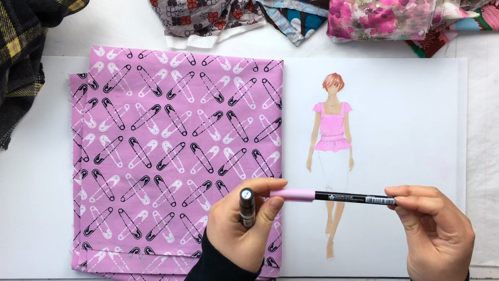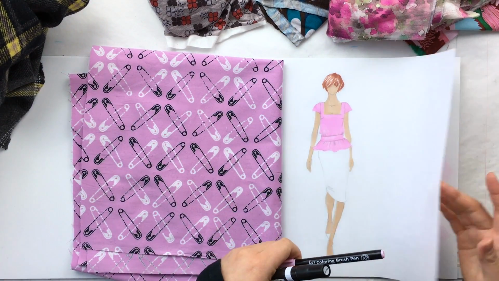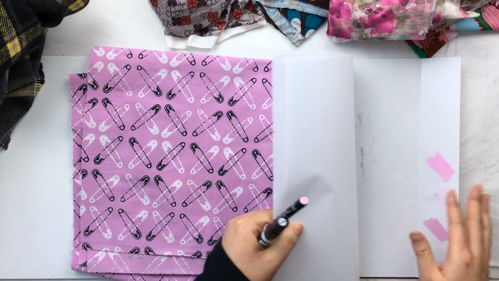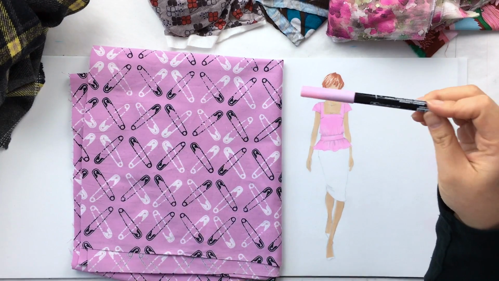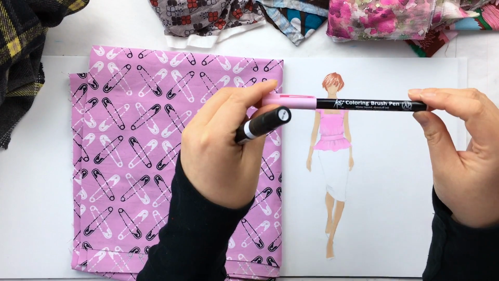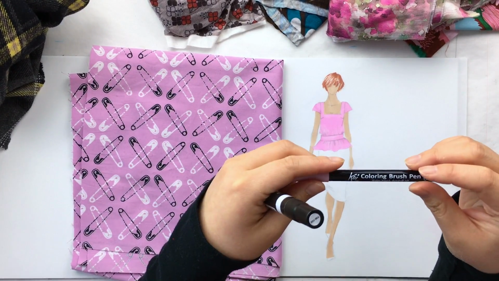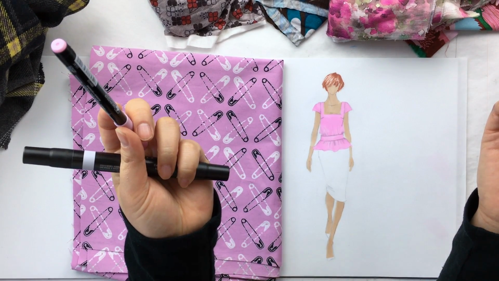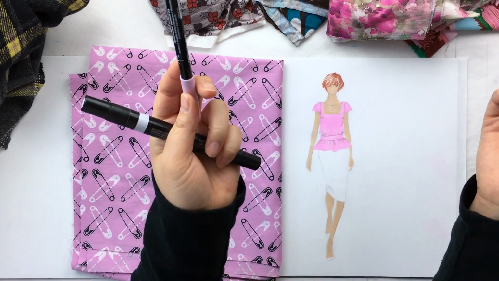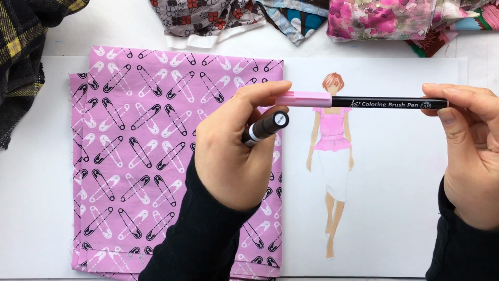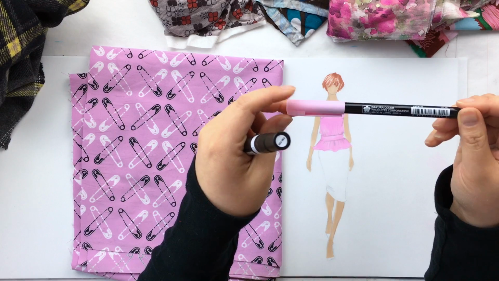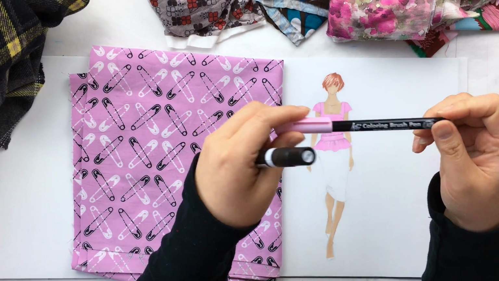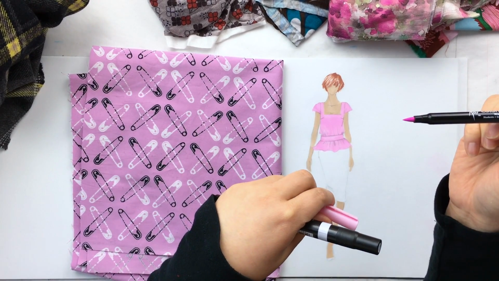So here's the deal. This one was kind of a better color match when we were checking out the media before, but this is not a great marker for filling in large spaces. It soaks the paper up with too much ink. It's really streaky. This really is better for calligraphy and small detail work. It's got a nice, really sharp tip for that.